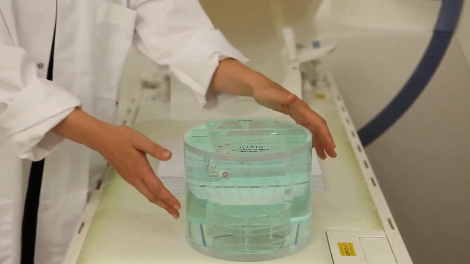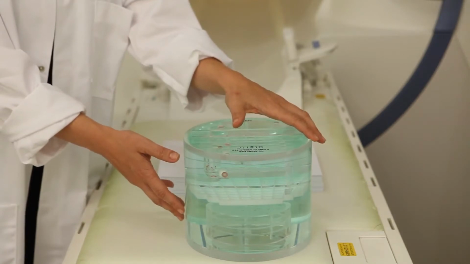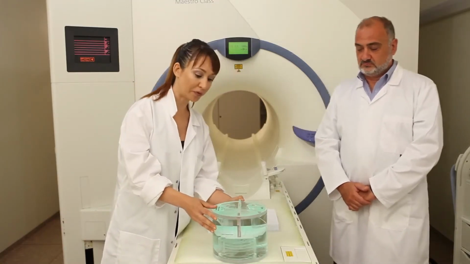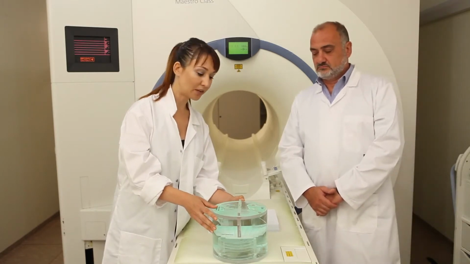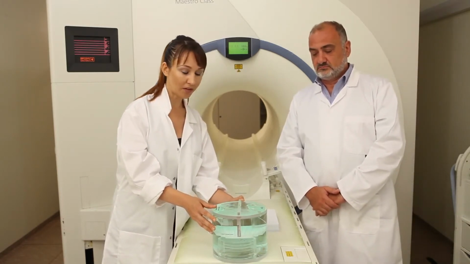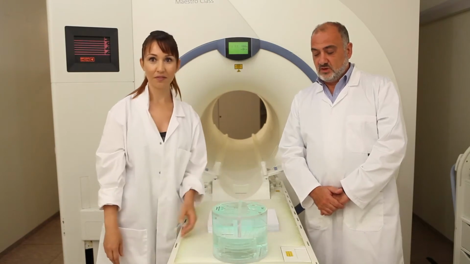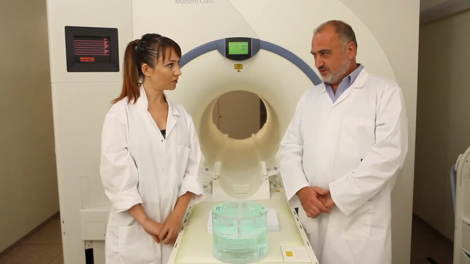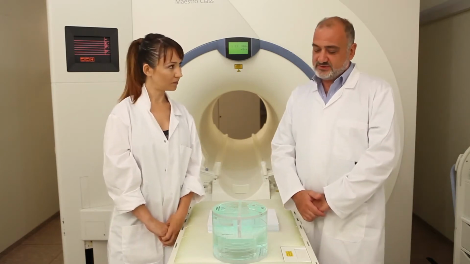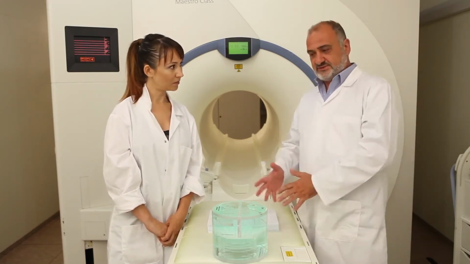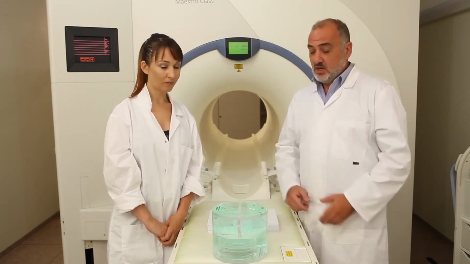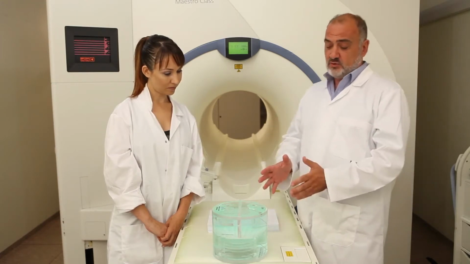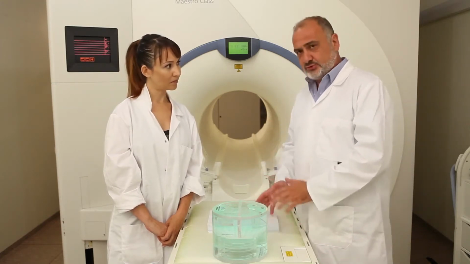This is the phantom that we will use. It consists of multiple compartments. Each compartment is designed to perform a specific test and will permit us to complete the whole QA test. This phantom is known as the American College of Radiology phantom, and it has been designed for doing multiple tests using one tool.